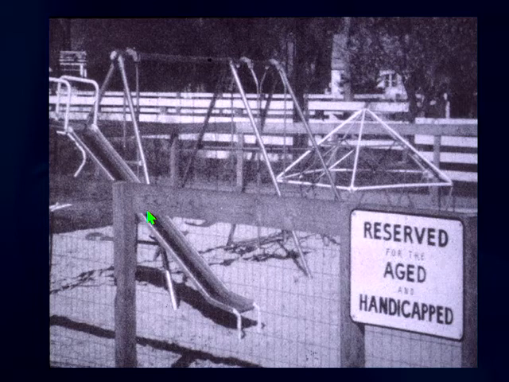Okay, favorite slide. Reserved for the VA. This was at our VA, so that the vets would slide down with their Foley catheters.